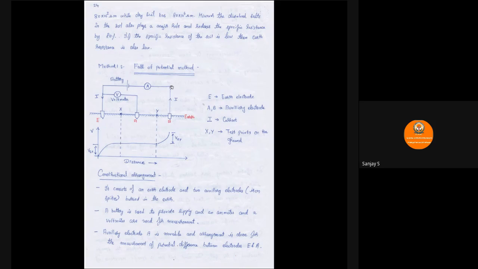Capital I is nothing but the current flowing in the circuit. X and Y are the test points that are there in the ground in order to go for actual reference. And we have a battery which acts as a DC source. We have an ammeter to track the current, and you have a voltmeter for the measurement of voltage. So this is the overall arrangement.